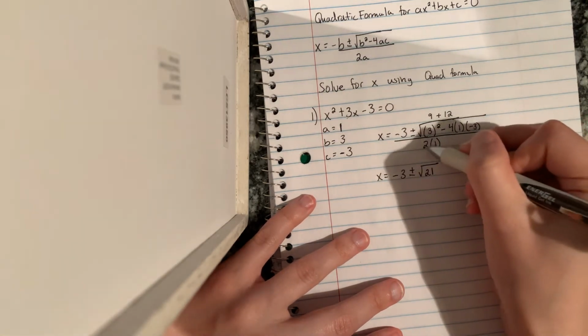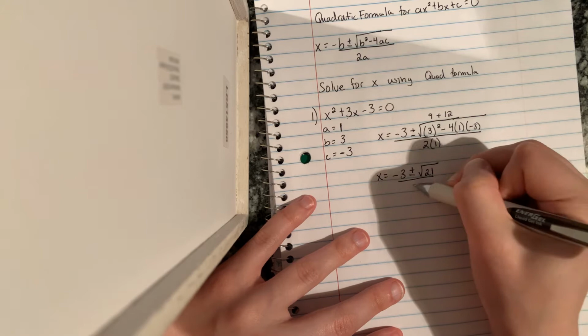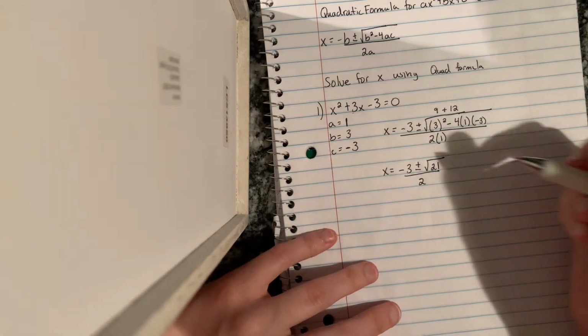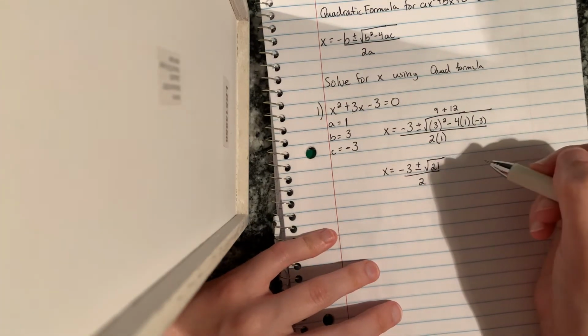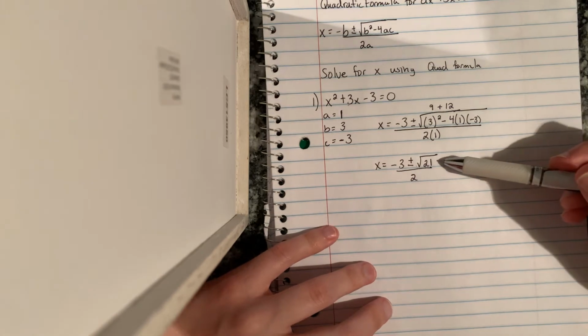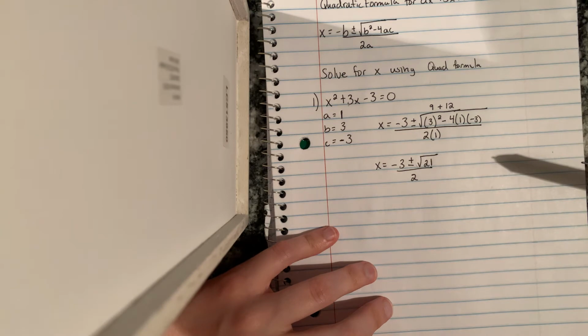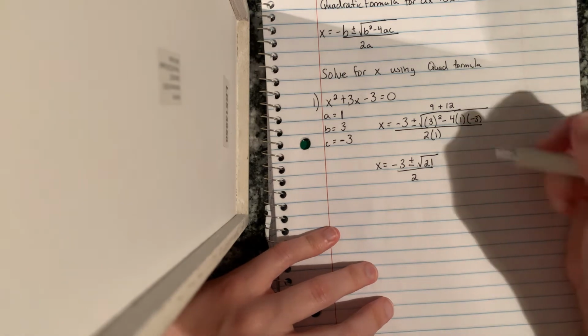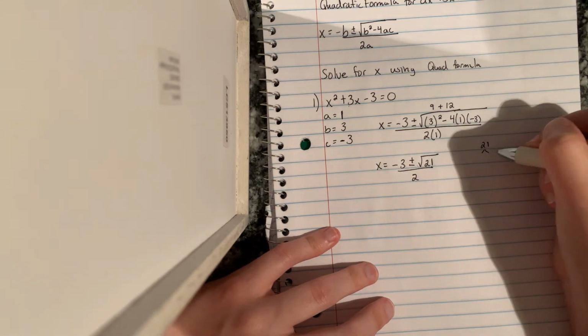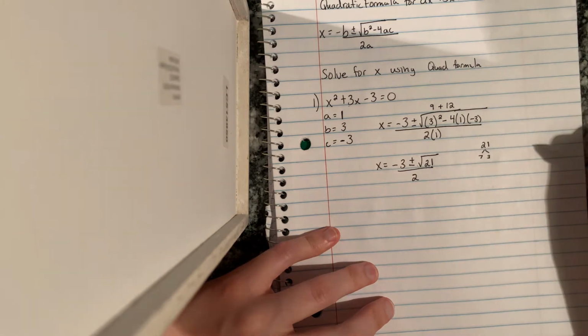And then we can do this part underneath here. 2 times 1 is going to be 2. Okay. Well, then you'll check 21. You want to make sure that it's not a perfect square, first of all. So you try and take the square root of 21, which in this case is not a perfect square. The only factors of 21 are 7 and 3 and 1 and 21. So none of those are perfect squares either.